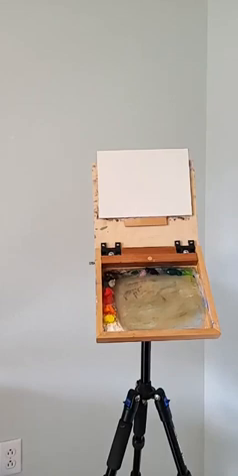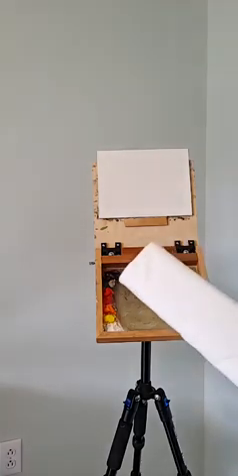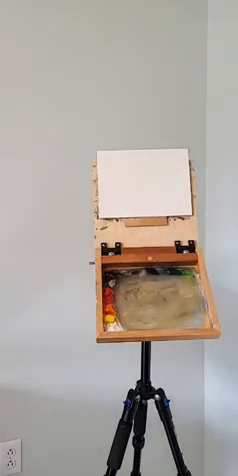But today I'm going to be using the solvent that I use in studio because it's a little less toxic. And then you always want to have with you garbage bags as well as paper towels, because you're going to need to clean your brushes and you're going to need to clean off your palette once you're done. But all of this stuff can definitely fit into a smaller bag.